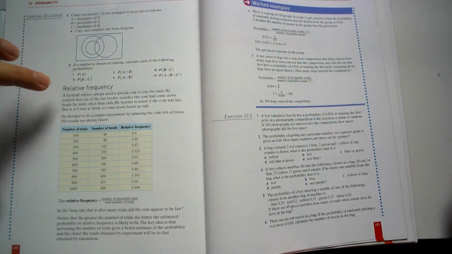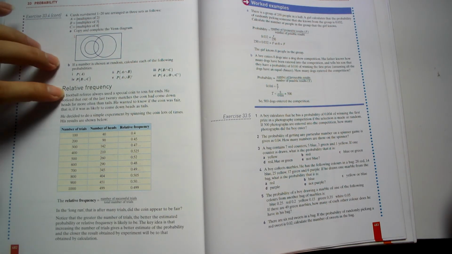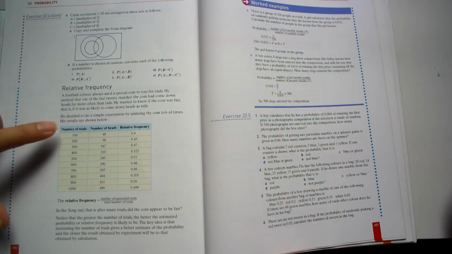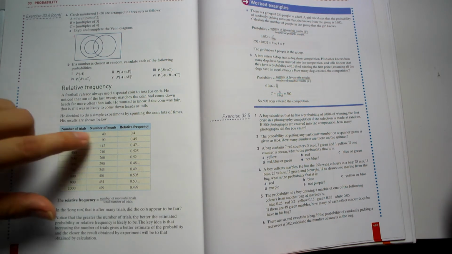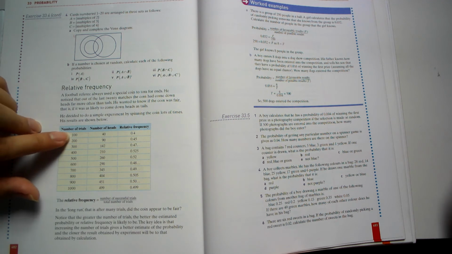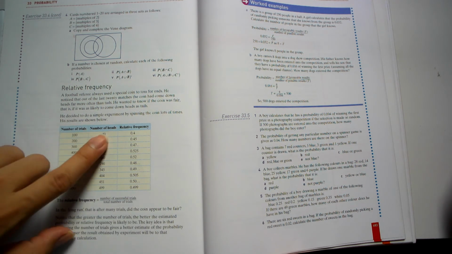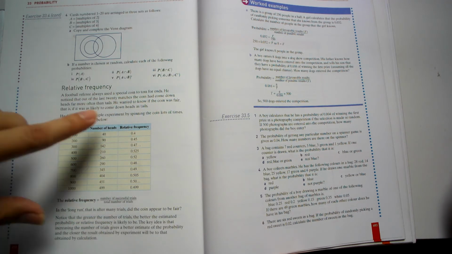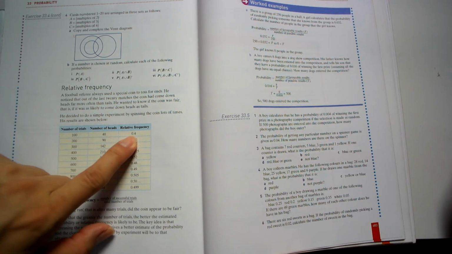After that we have relative frequency. Relative frequency is something like probability also, but it's based on an experiment. Like this example: I'm spinning a coin a lot of times. I tried 100 times and only got heads 40 times. That means my relative frequency, which is the probability, is 40 divided by 100, so I get 0.4.